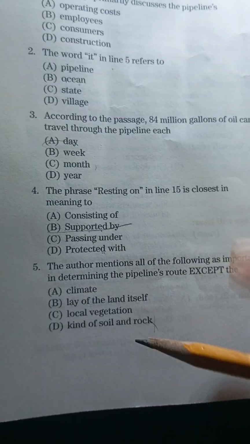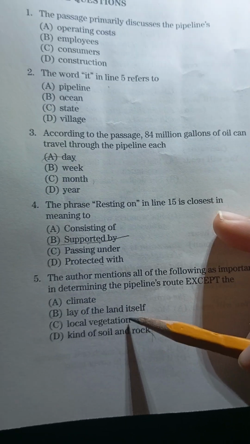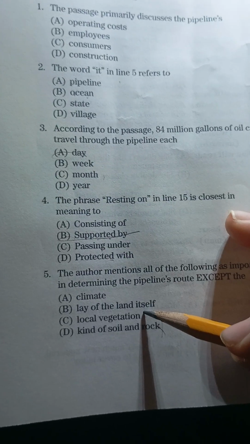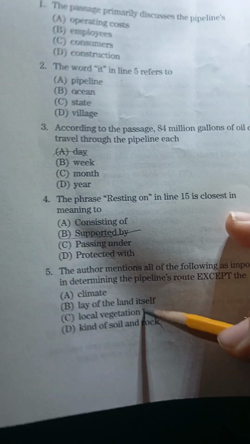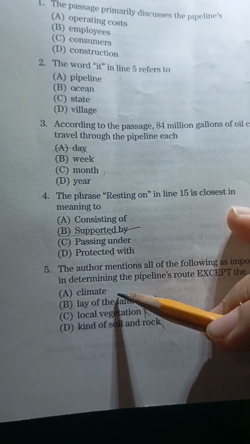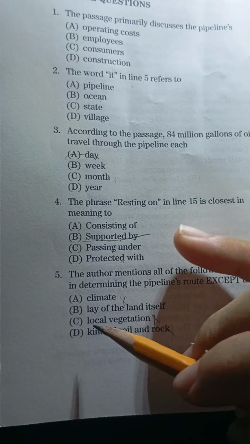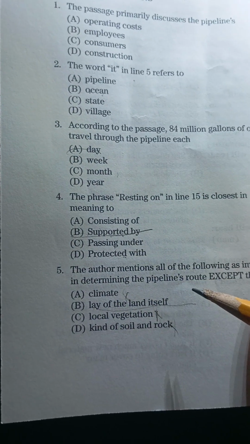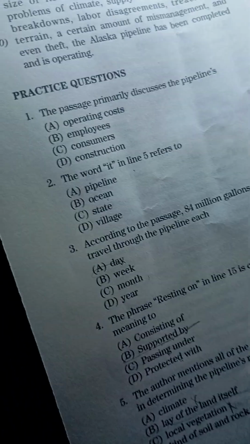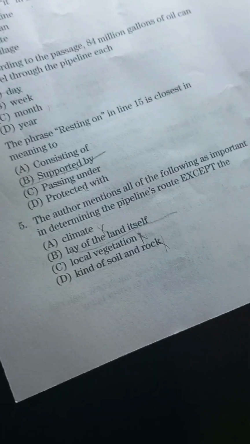Maybe lay of the land could be the answer, maybe. I'm going to investigate what lay is. It's the configuration, it says, but I need to assume that is wrong.